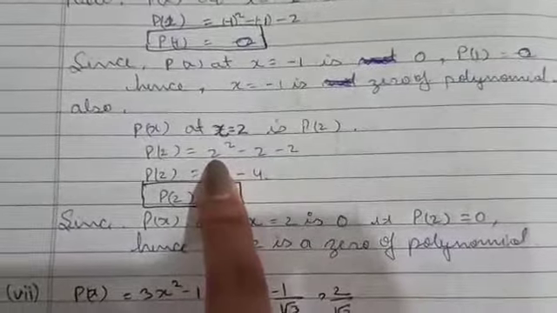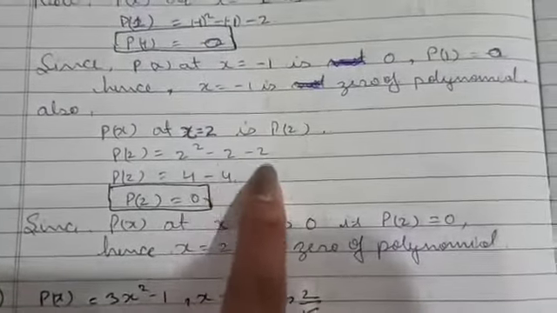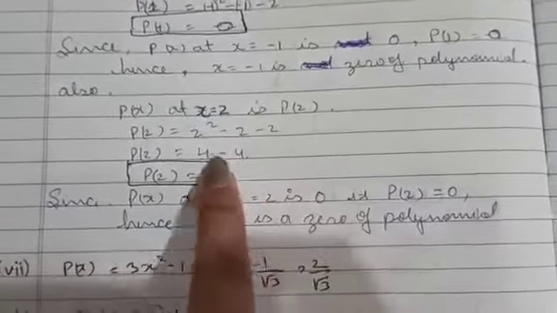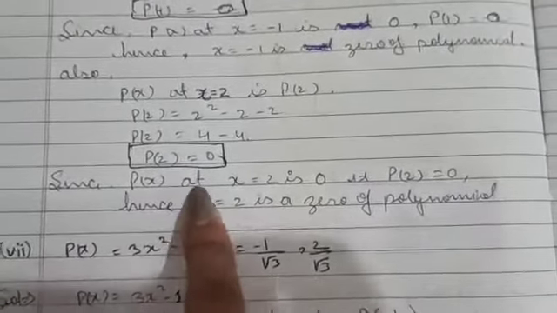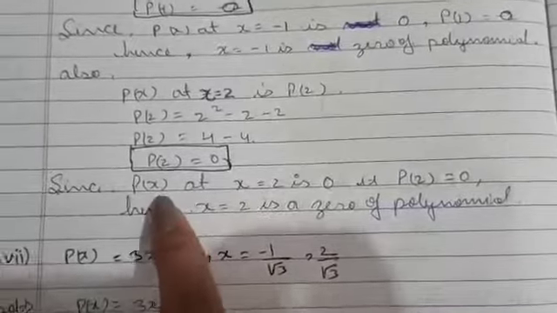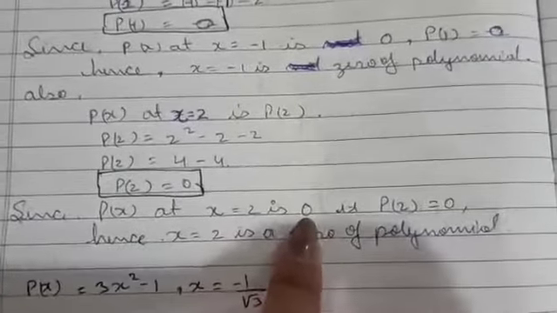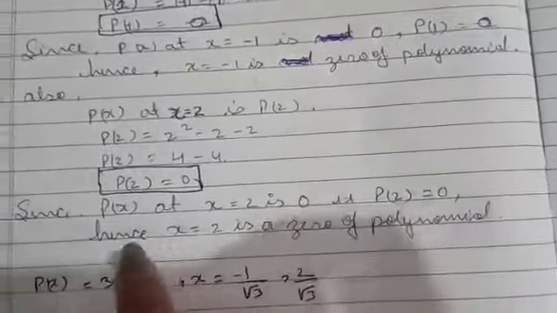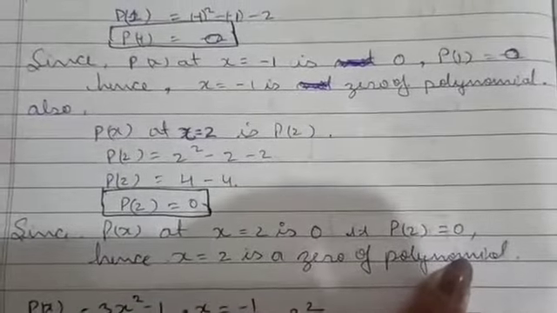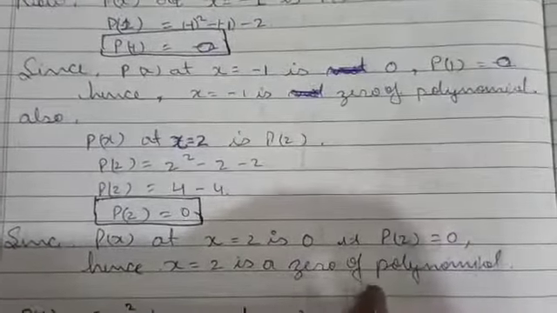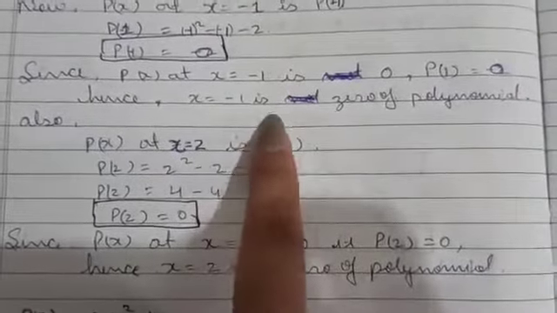So 2 square is 4 and this minus 2 minus 2 is minus 4. So P(2) is also 0. Hence x equals to 2 is also a 0 of the polynomial, and x equals to minus 1 is also a 0 of the polynomial.